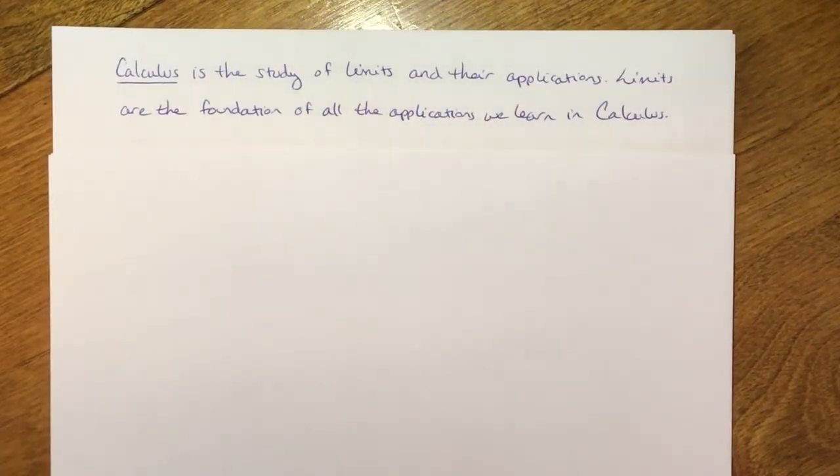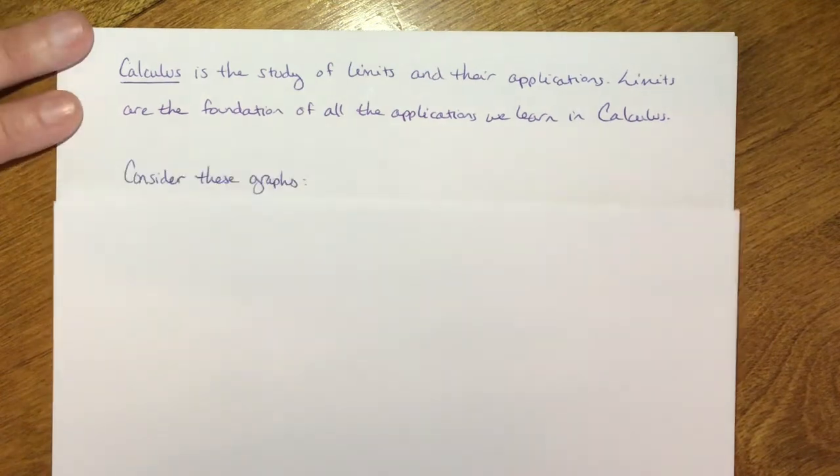limits and their applications. Limits are the foundation of all the applications that we learn in calculus. So if you're headed into a calculus class next year, whether it's my calculus class or a calculus class somewhere else in college maybe, you'll see that the very first unit you do is on limits because it's the basis for everything else we do in calculus.